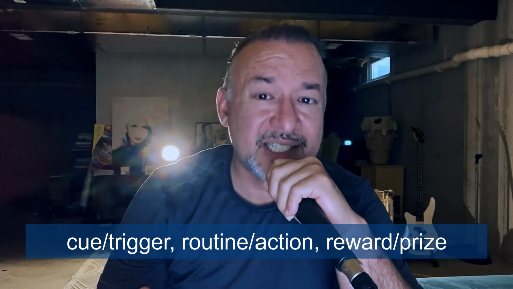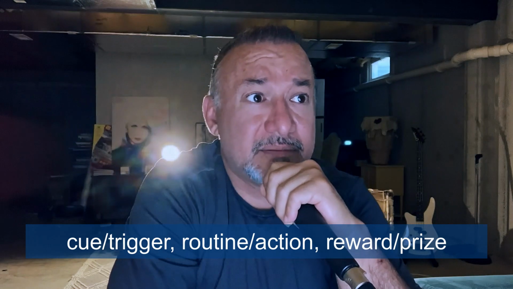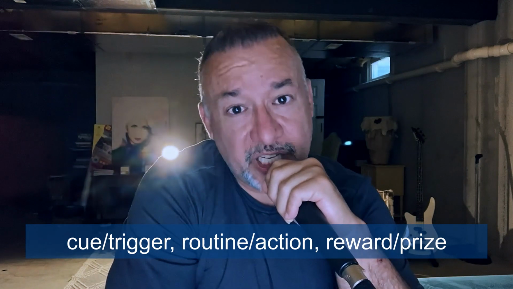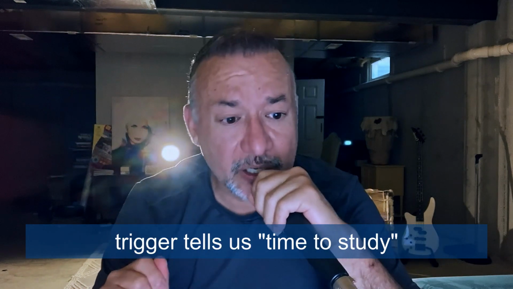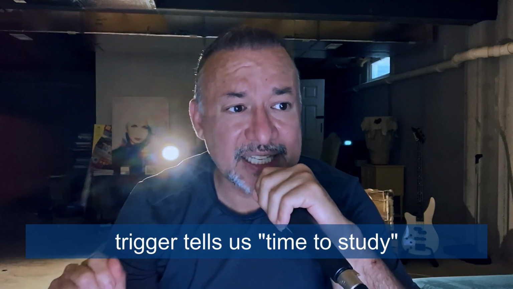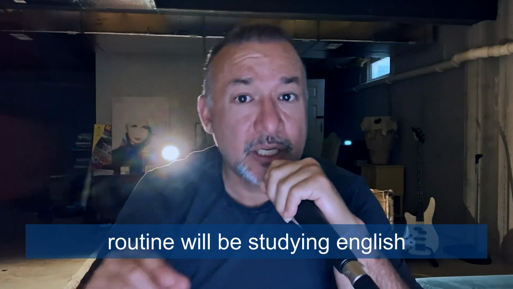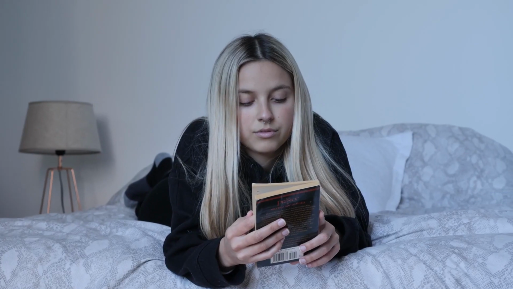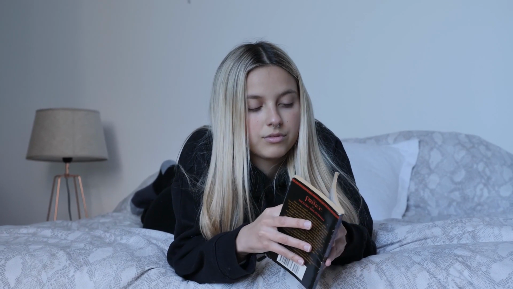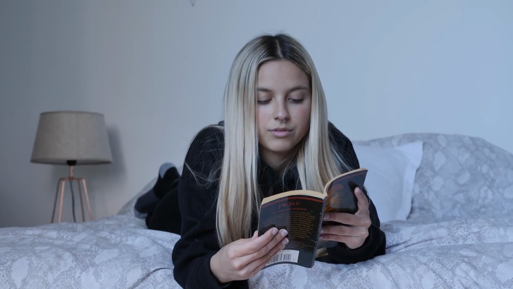A routine is basically a sequence of events. And the routine would be, let's think of this like this: trigger, something that gets us in motion. And the routine would be the action, which would basically mean opening an English book, a vocabulary book, learning new vocabulary. A cue, a trigger.